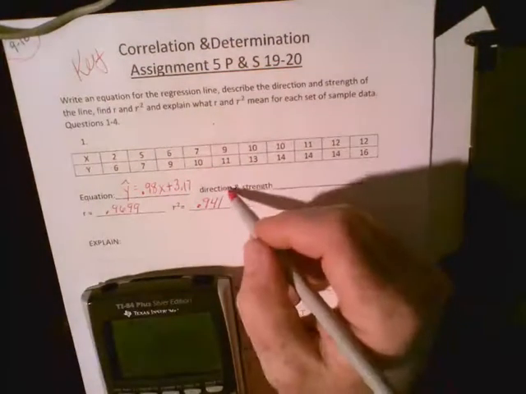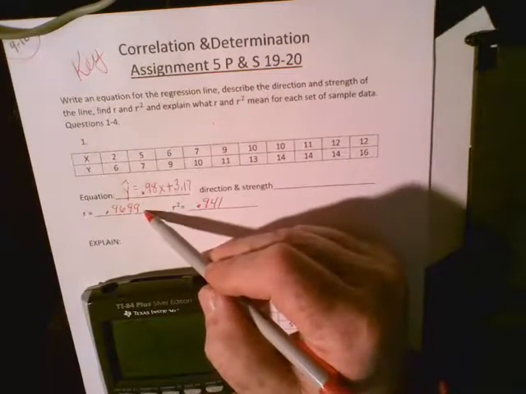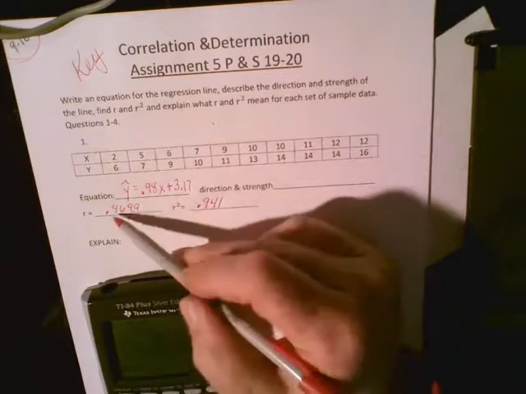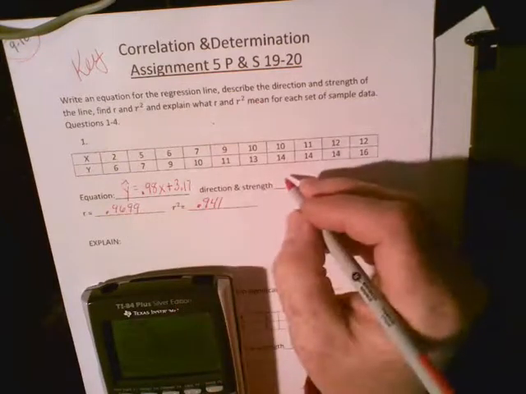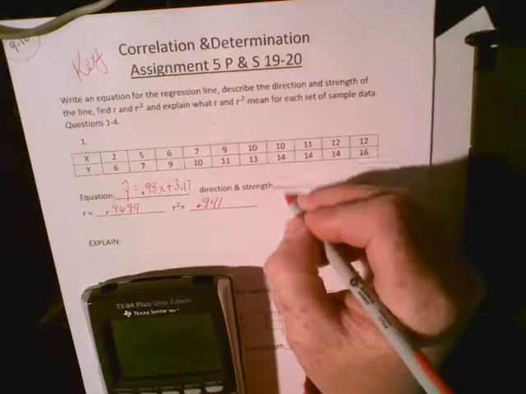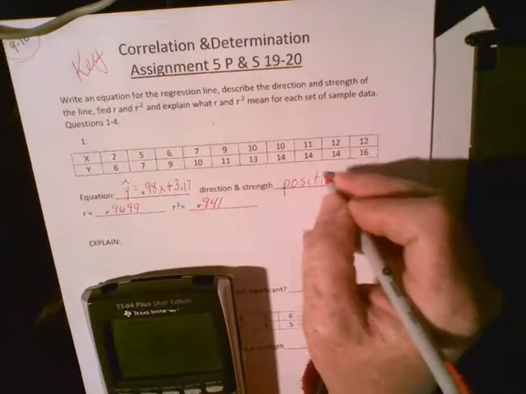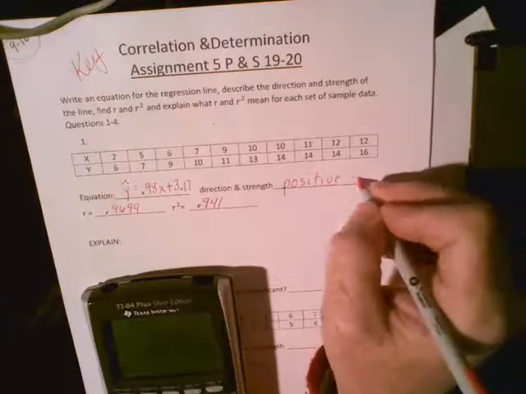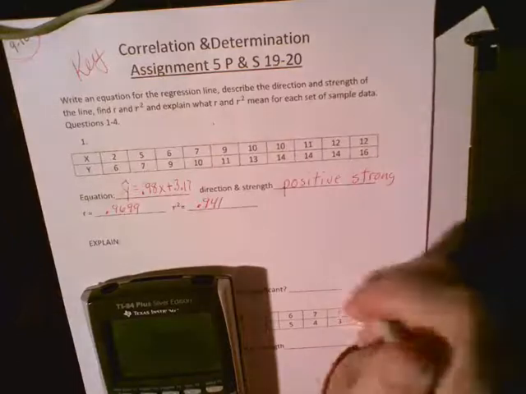To figure out our strength and our direction, we just look here at R, and since it's 0.9699, about 0.97, number one, it's positive, so the direction is positive, and the strength is strong. We could have written that a little better if I'd turned around and written strong positive.